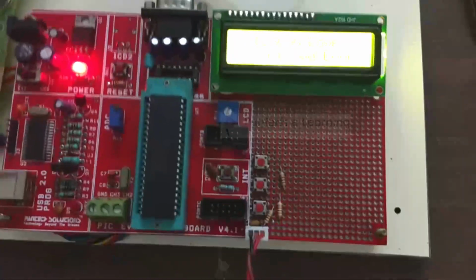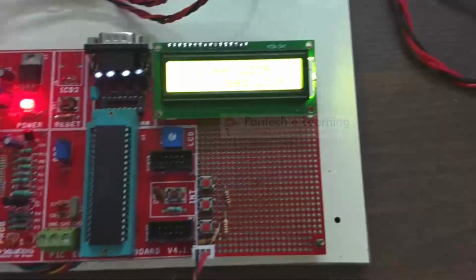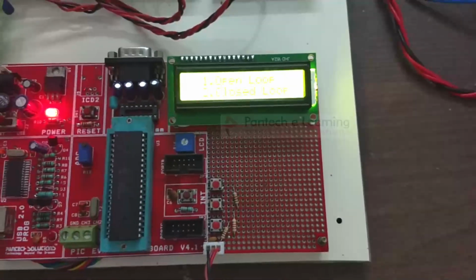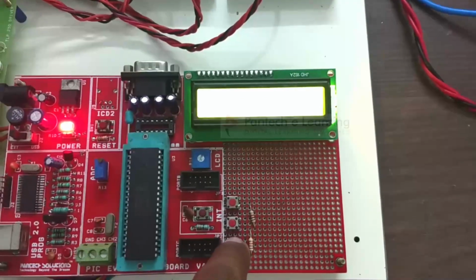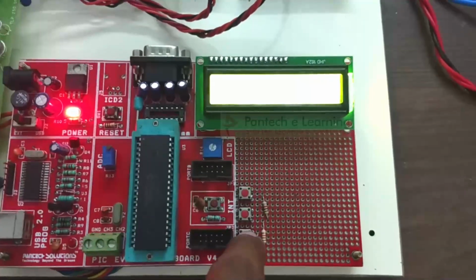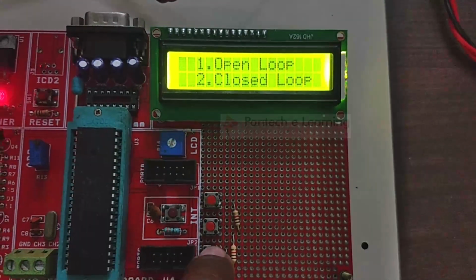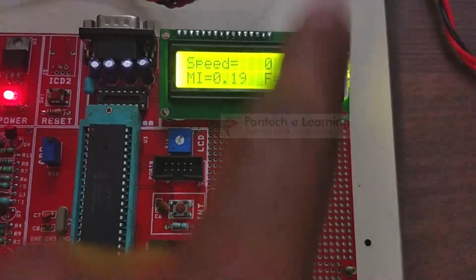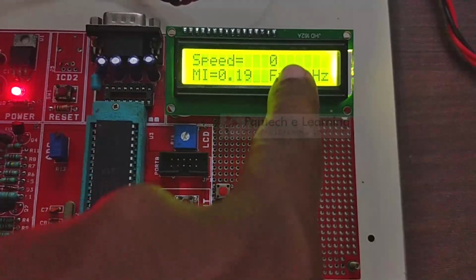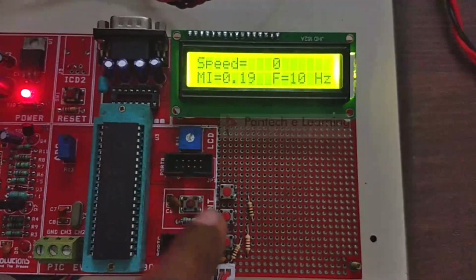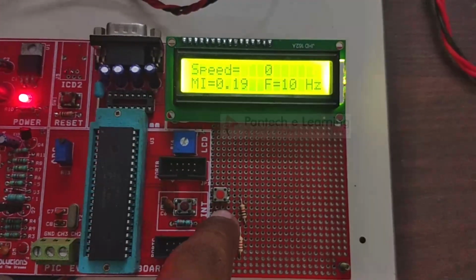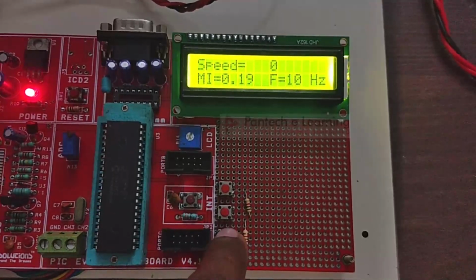To select the open loop, you need to select this key. Open loop selected. To vary the modulation index frequency with the V/F control method, you can press the same button again.